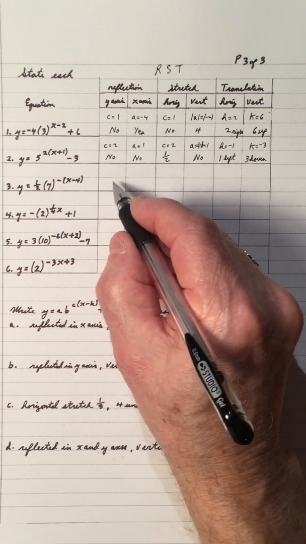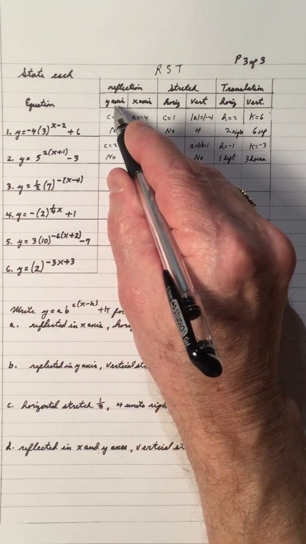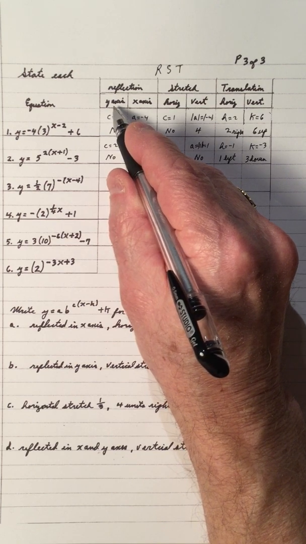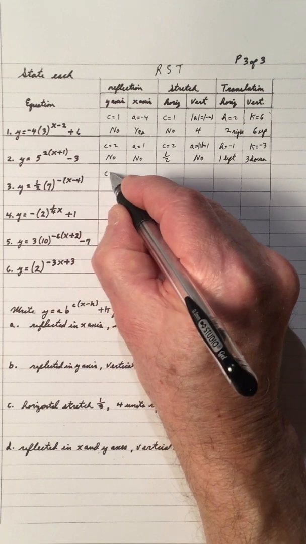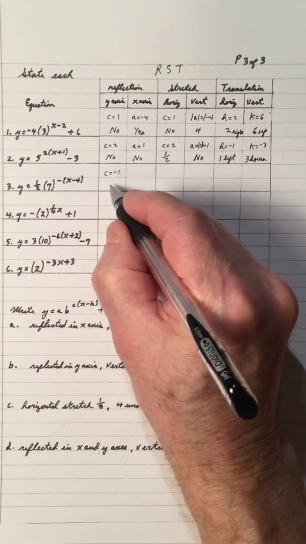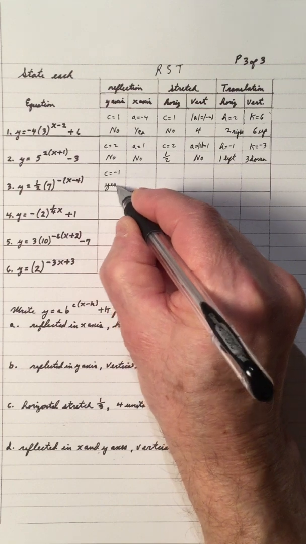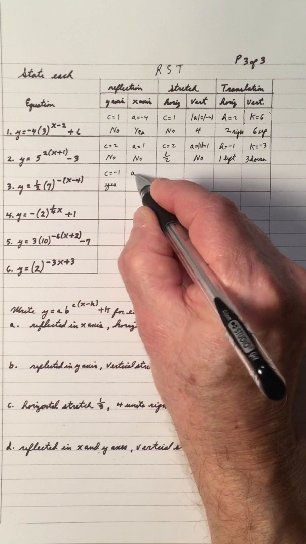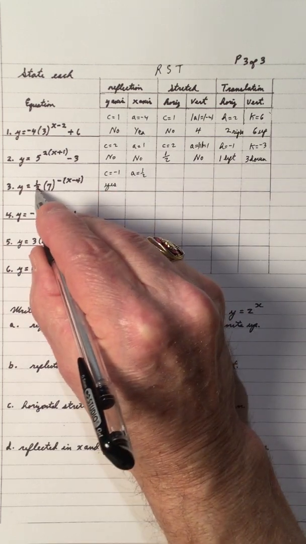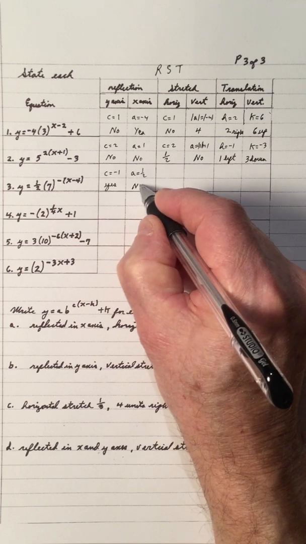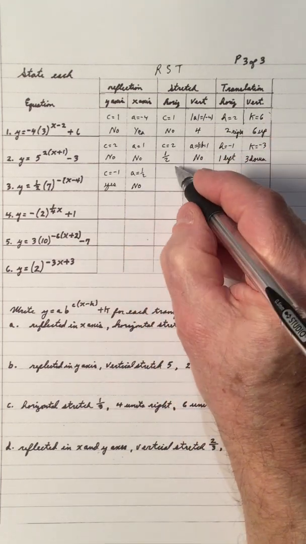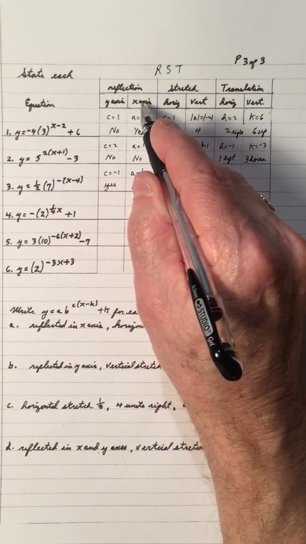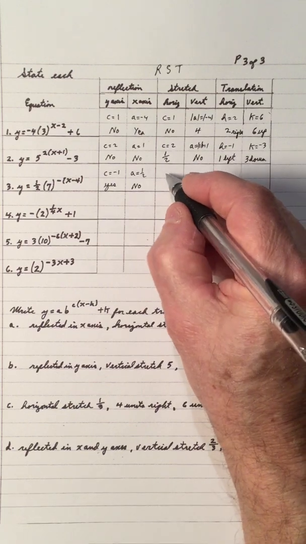Number 3, let's go through it all again. The reflection in the y-axis is when we look at the c value. So the c value is -1. Because it's negative, yes, it's reflected in the y-axis. For reflecting in the x-axis, we look at the value of a. So a is a half, positive, so there's no reflection in the x-axis. Again, when you reflect in the y, you're looking at the x. When you're reflecting in the x, you're looking at the y. Think about it that way.